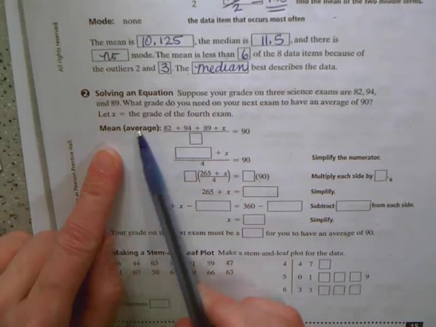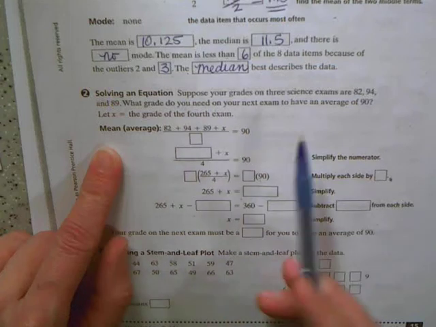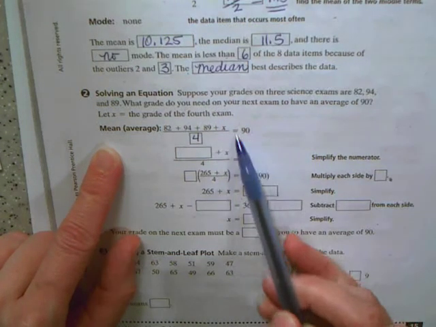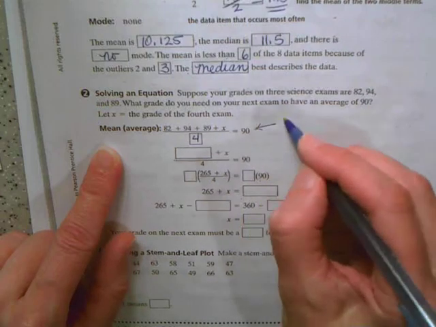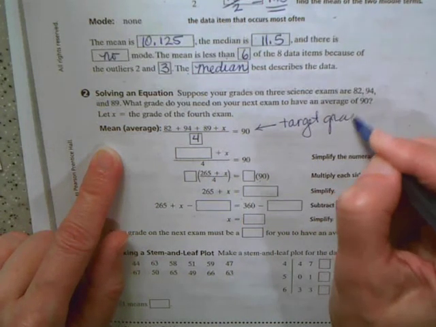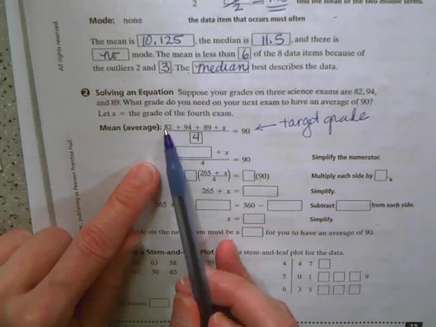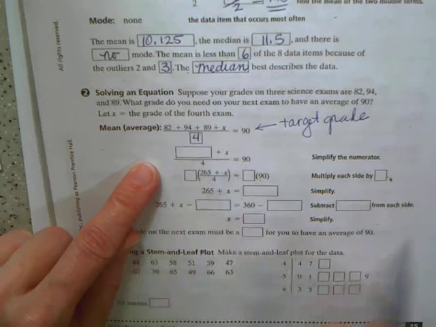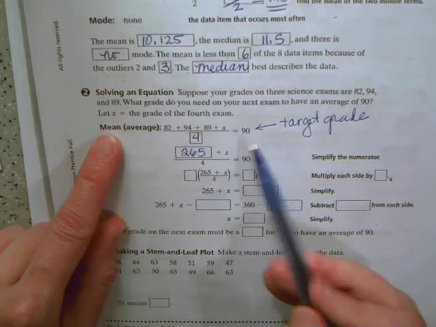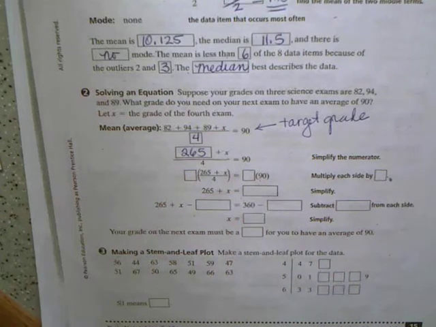So we can find the mean or the average. So we would add the 4 exams together and divide by 4. That quotient needs to be 90 because this is the target grade that you want. Okay, so we're going to simplify the numerator just a little by adding 82, 94, and 89. That should give us 265 plus X divided by 4 is equal to 90.